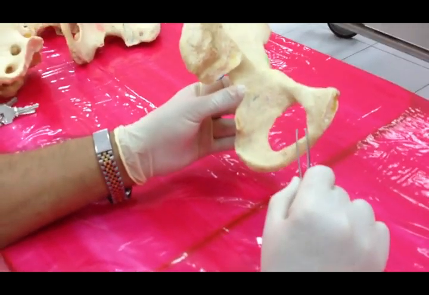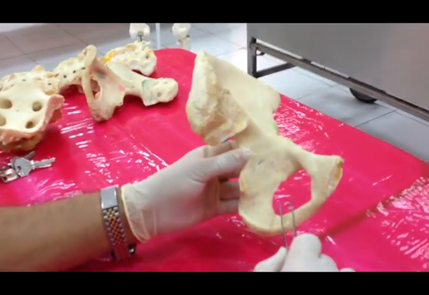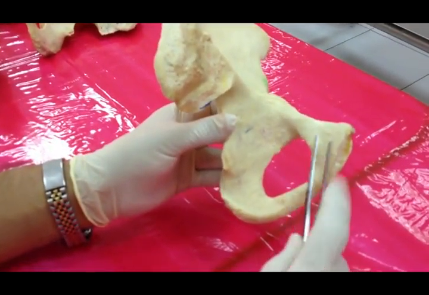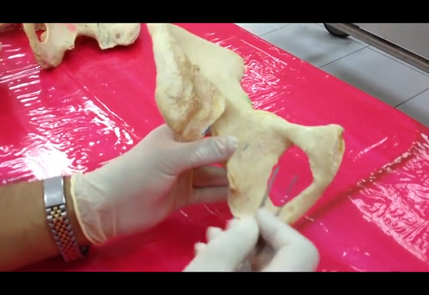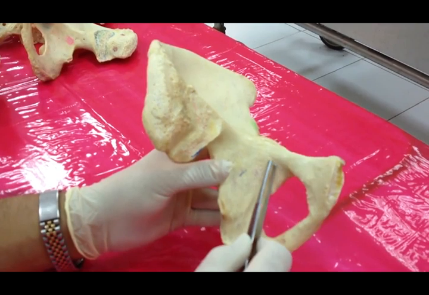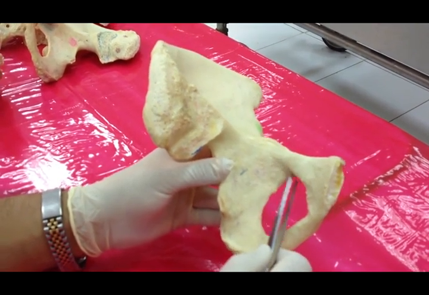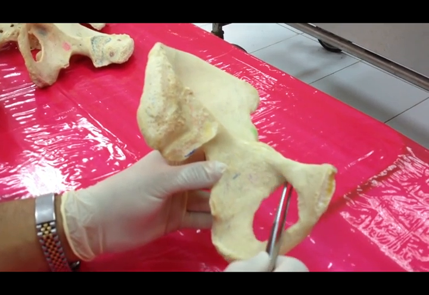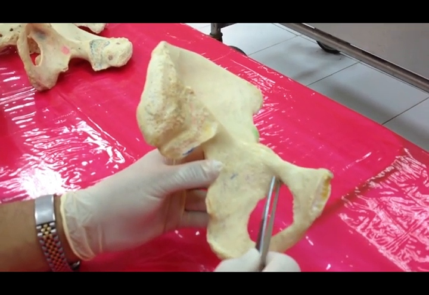This is the obturator foramen, which is closed normally by the obturator membrane, except for the passage of this tunnel. This is the obturator canal, where the obturator nerve and the obturator vessels pass from the pelvis.